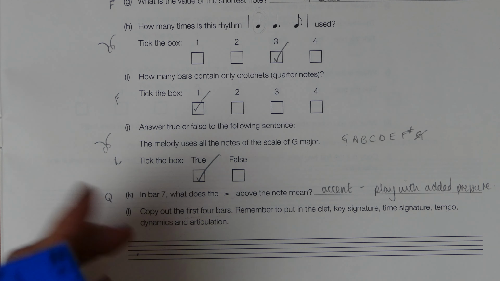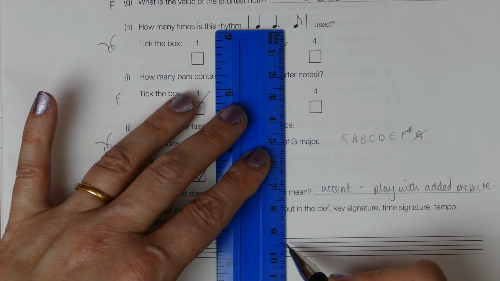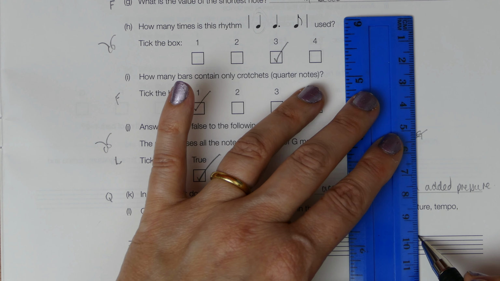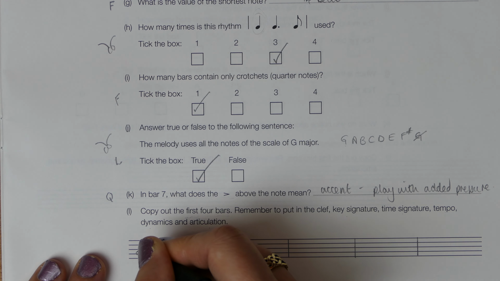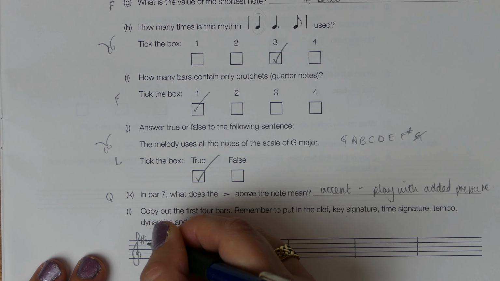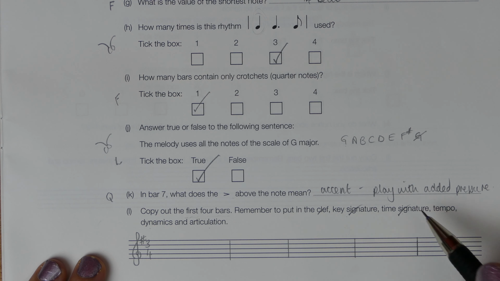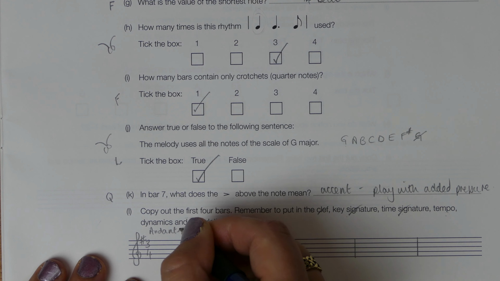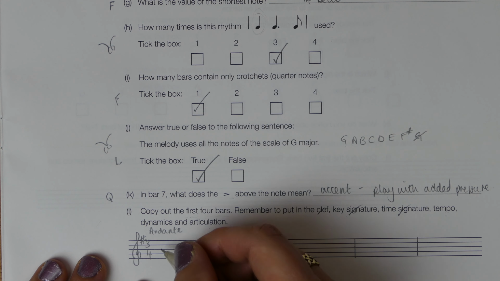So let's just draw out. I'm just keeping an eye on where my bars are. There's bar 1, 2, 3, 4. Don't forget your last bar line. We probably don't need the whole of the space that they've given us. So we need our treble clef, key signature, time signature. So let's see, we've got clef, key signature, time signature. So now we want the tempo, which is andante. Dynamics and articulation will come as we write the extract.